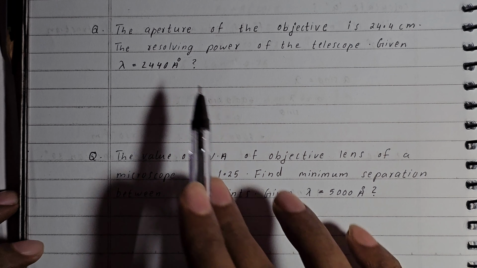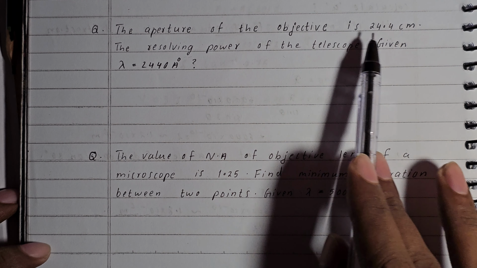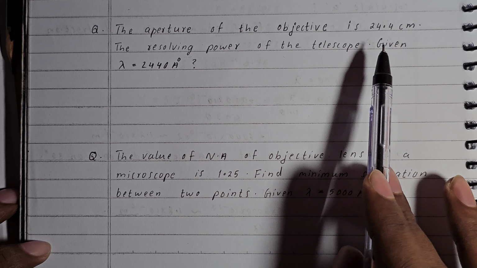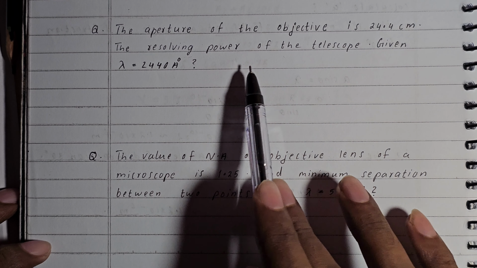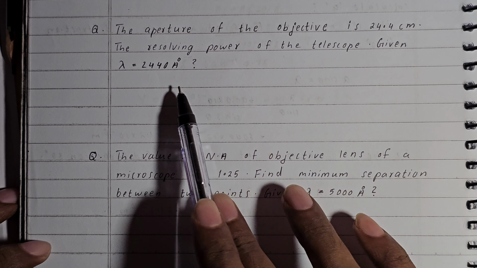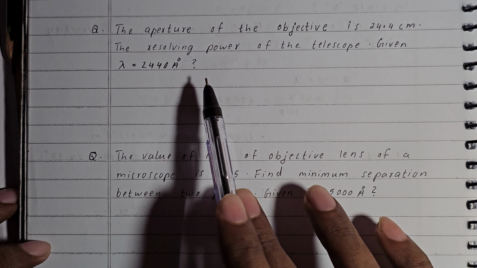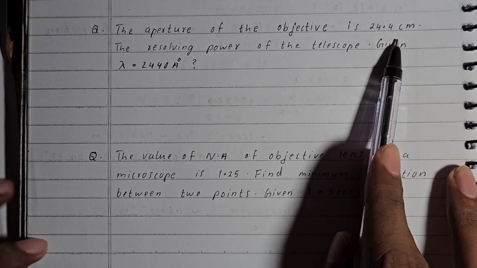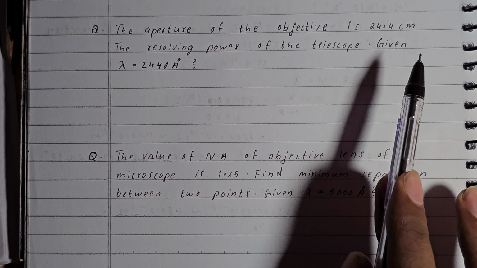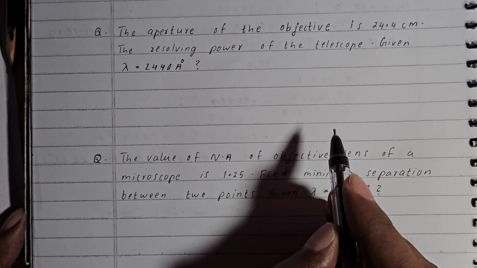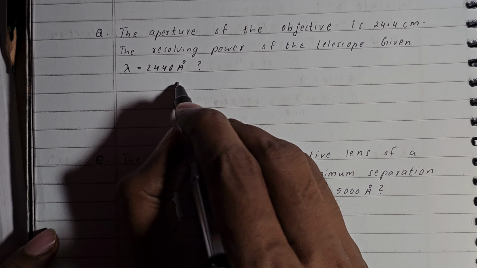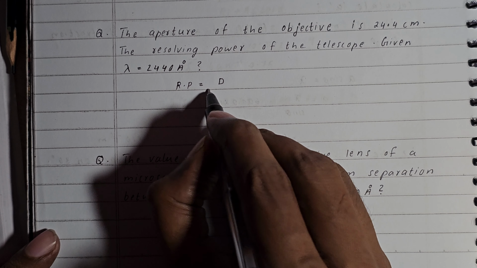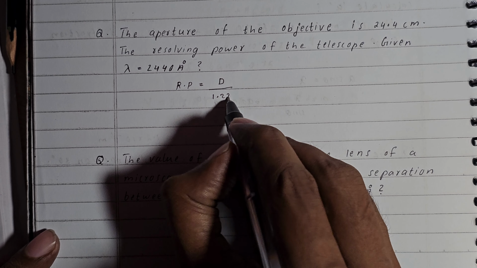Next problem. The aperture of the objective is 24.4 centimeter. Find the resolving power of the telescope, given lambda is equal to 2440 angstrom. So the resolving power of a telescope, RP is equal to D upon 1.22 lambda.